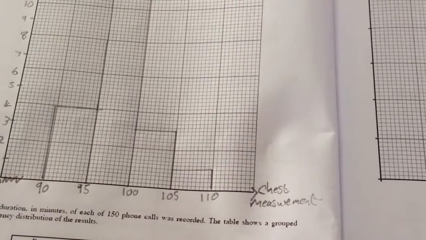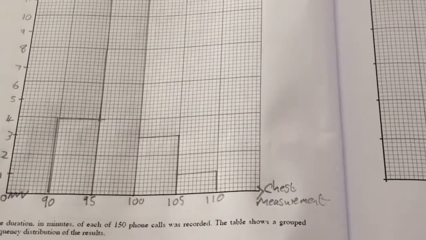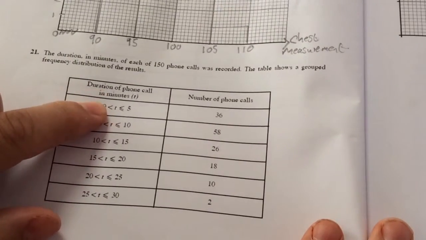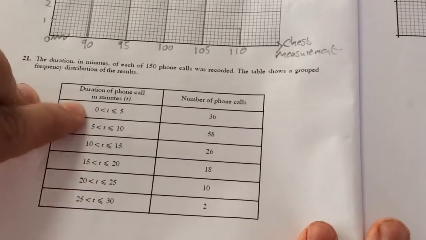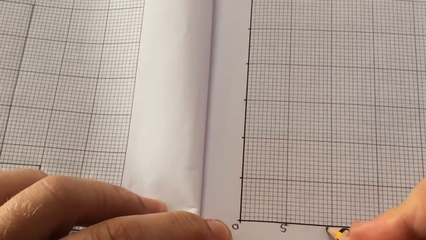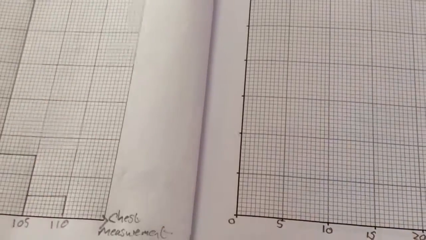For the next one, I'm going to be doing frequency polygons. So for frequency polygons, I'm drawing a line graph from the midpoints. Going across, I've got my values from 0 to 30, so I'm going to be doing 0, 5, 10, 15, 20, 25, 30.